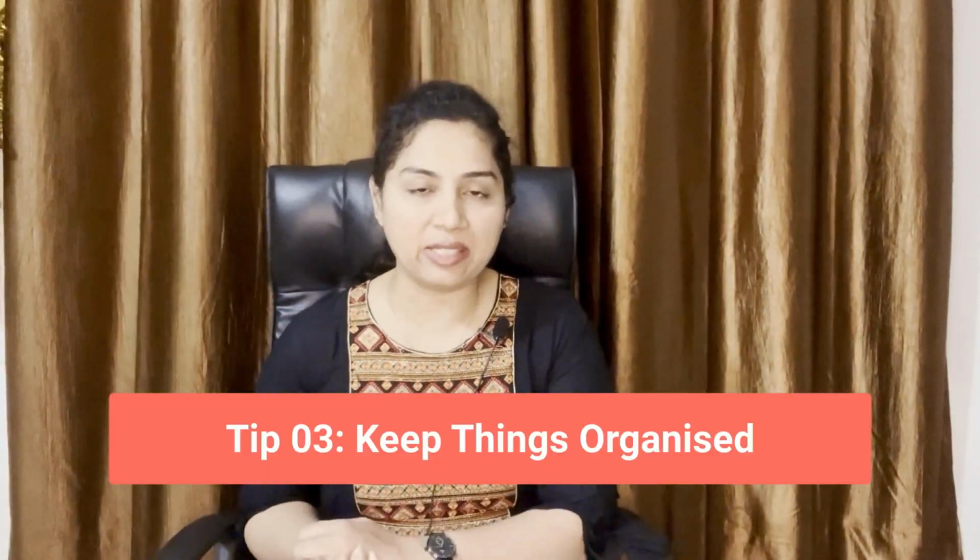So, number 1, understanding the verb tense given in the table. Number 2, using table description vocabulary to explain the answer in a better way. And number 3, dividing the data into manageable pieces or into groups. Tip number 3, keep things organized.